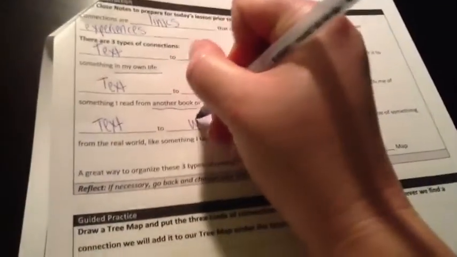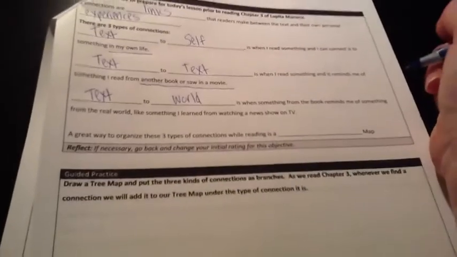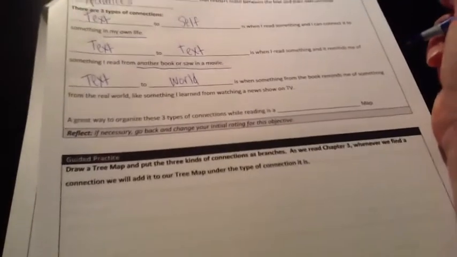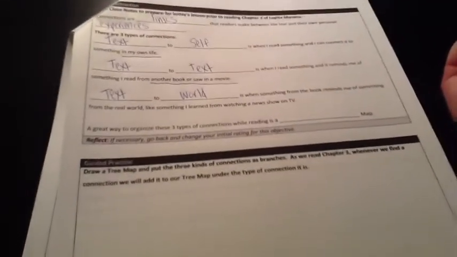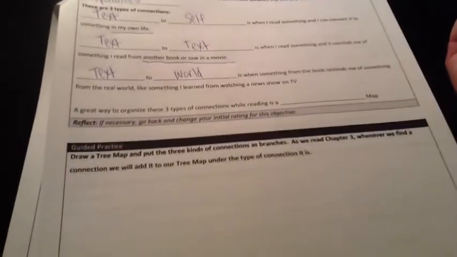And then we have text-to-world. In text-to-world connections, this is when something from the book reminds us of something from the real world, or something that, for example, we watched on the news or on TV. A really great way to organize these 3 types of connections while reading is a tree map.